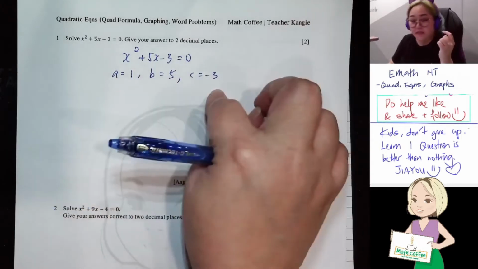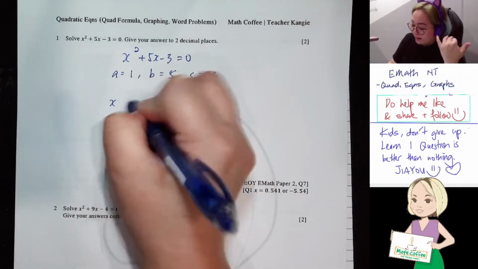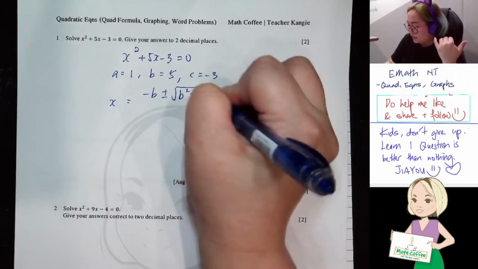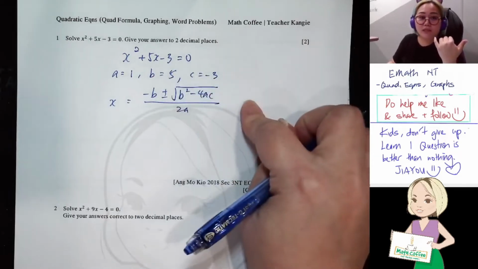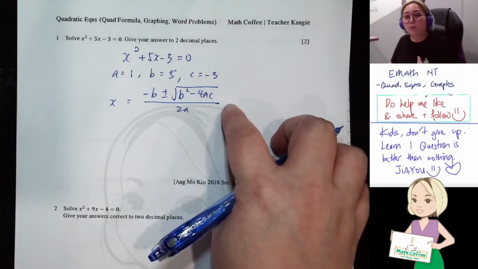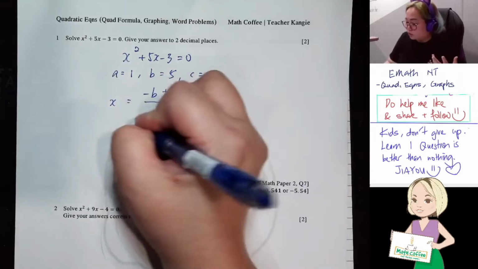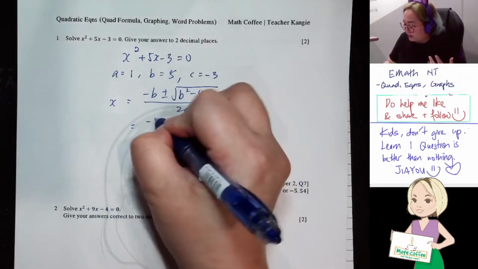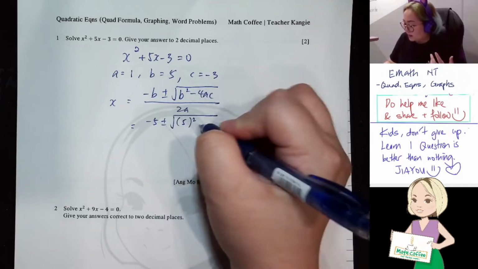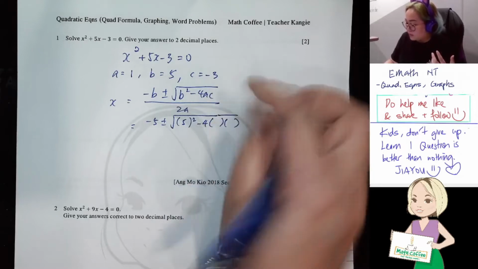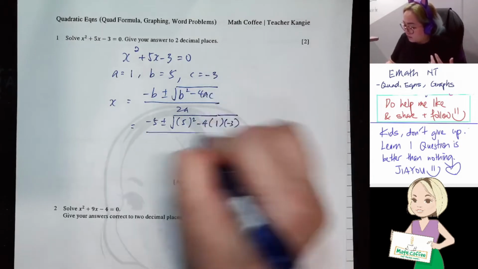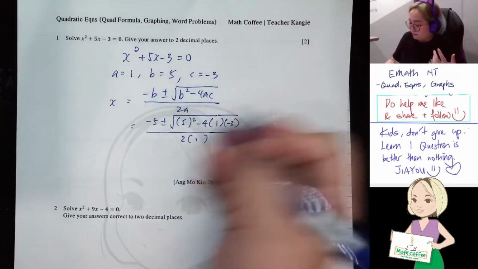So with this, you can use the formula. The formula will be x is equals to minus b plus minus square root b squared minus 4ac over 2a. For normal tech students, this formula is given to you. So all you need to do is identify what's your ABC, plug into the formula, and then you can find the value. So sub in. Minus b means minus 5 plus minus square root b squared, so 5 inside the bracket, minus 4ac. My A is 1, my C is negative 3, and not forgetting the over 2a, 2 times 1.